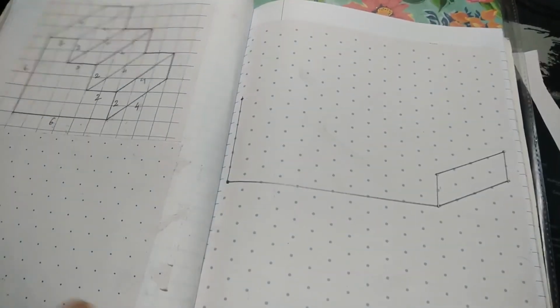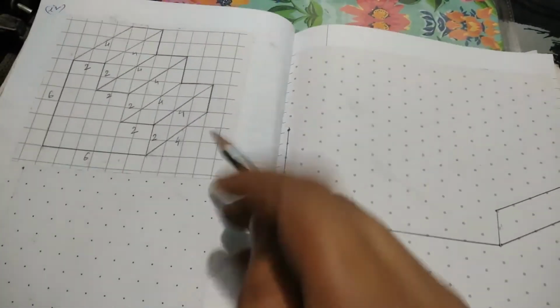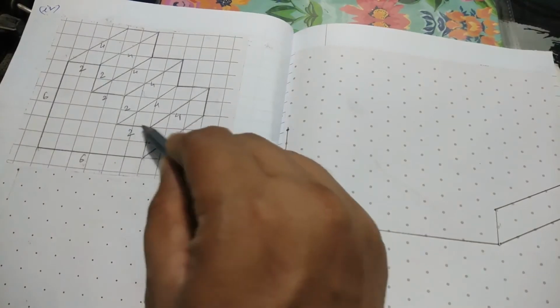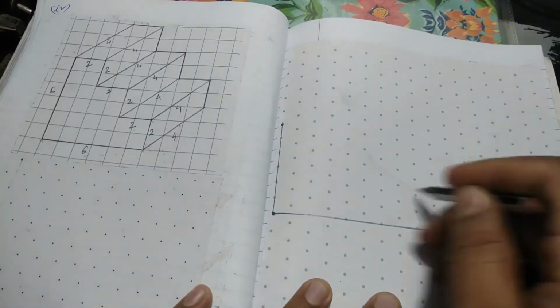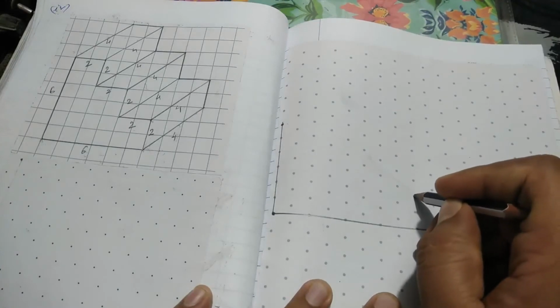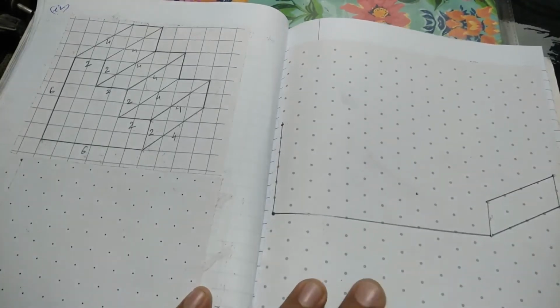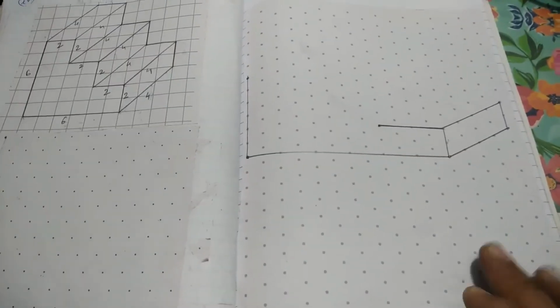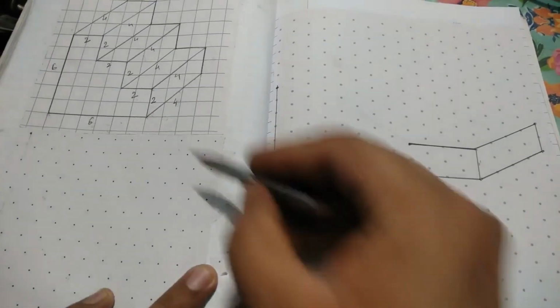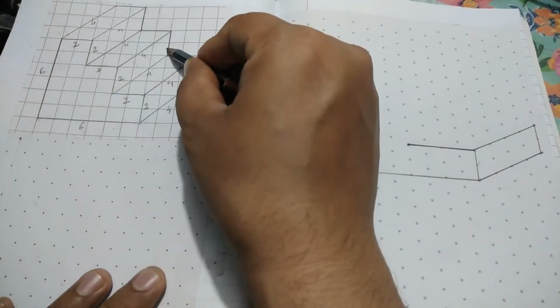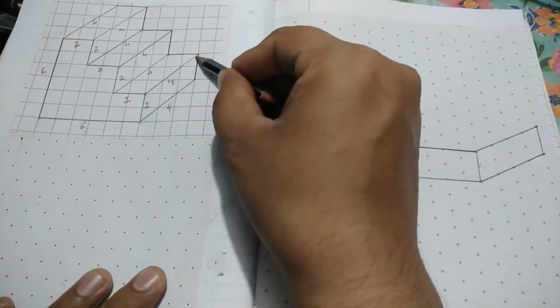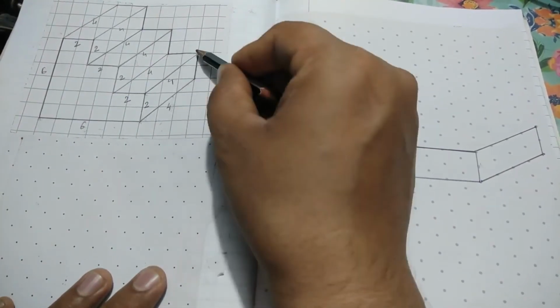Okay, next, now one horizontal line of 2 units from this point. So from this point 2 units, till this point we will draw a line segment. Okay, done. Next, from this point one cross line of 4 units, and from this point one cross line of 4 units, and then we will join them.